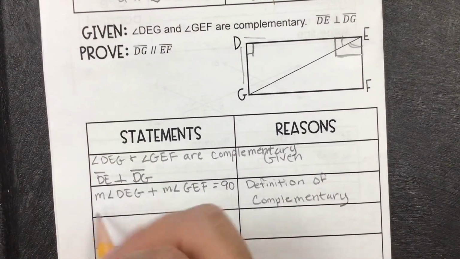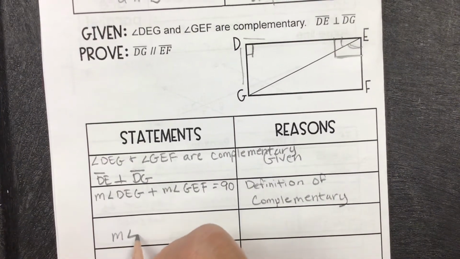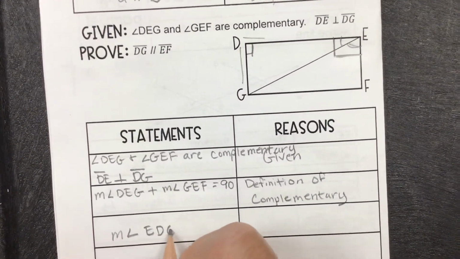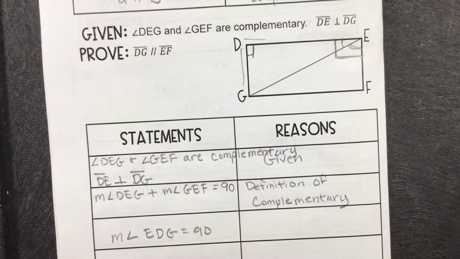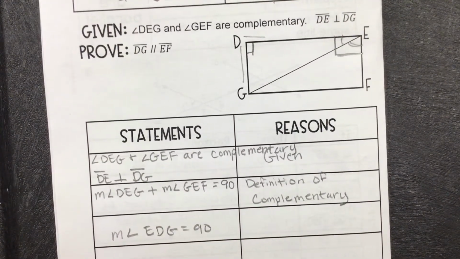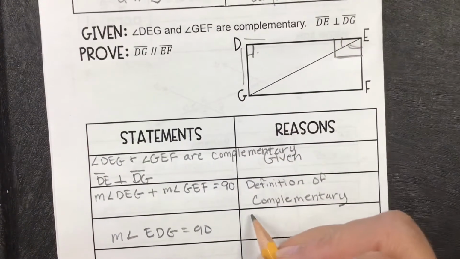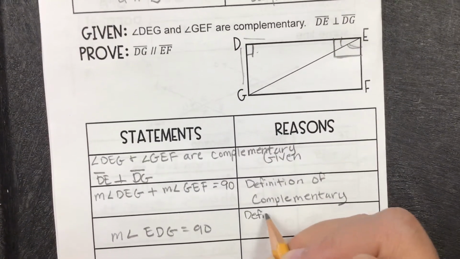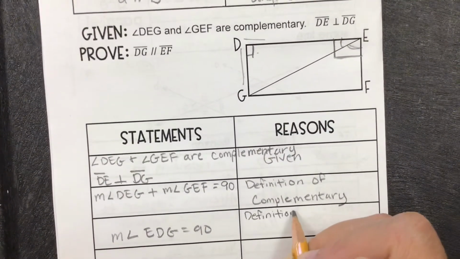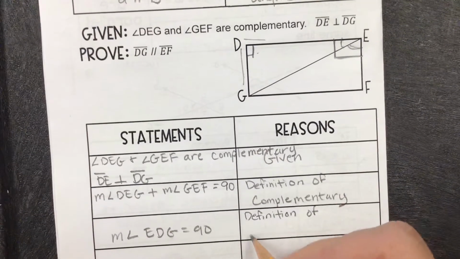The other thing that we can say is that the measurement of angle EDG is equal to 90. And that's this one right here. And this one is by definition of perpendicular.